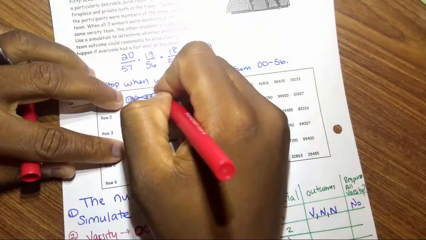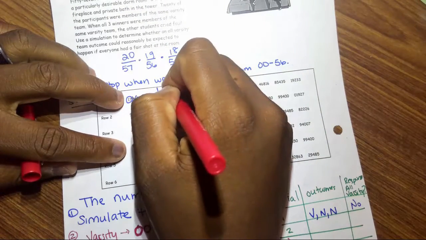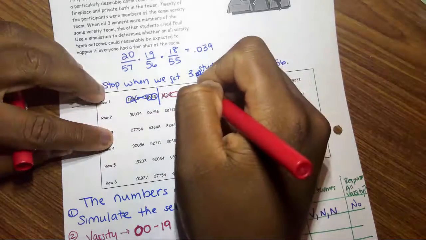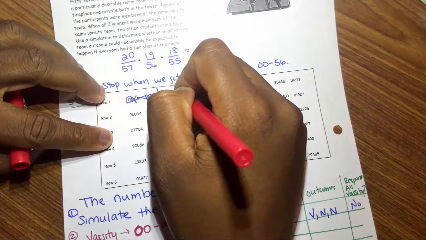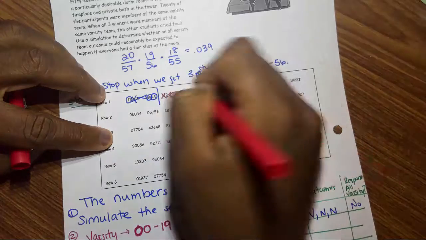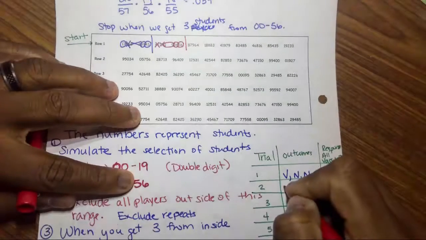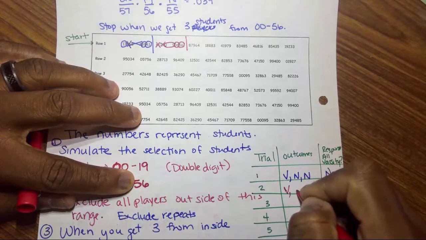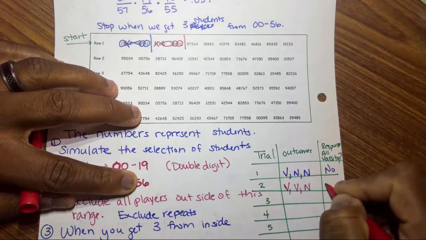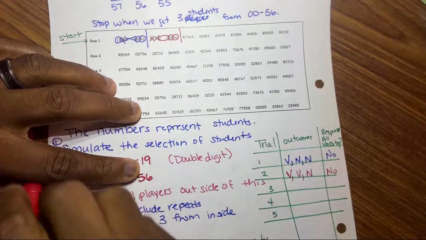Next, 61, not in the sample. 79, not in the sample. 9, that's in the sample, it's a varsity player. 6, in the sample, it's a varsity player. 56, in the sample, non-varsity. So we have varsity, varsity, non-varsity. So again, this is going to be another no for all 3 varsity players.